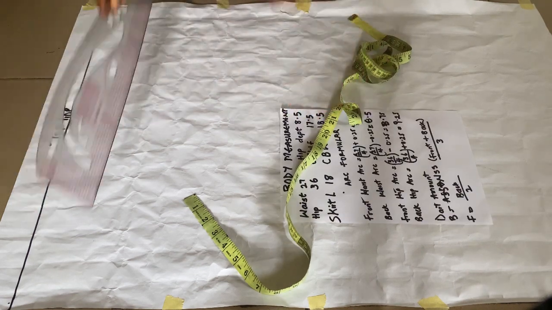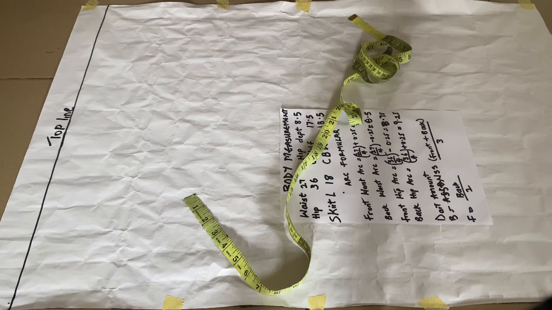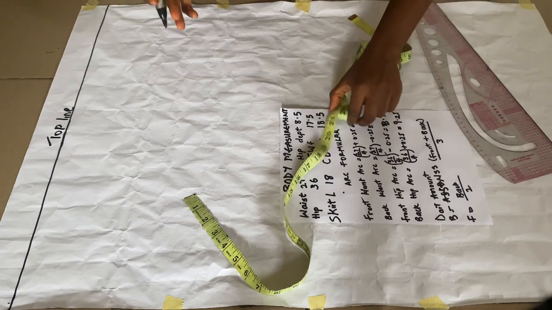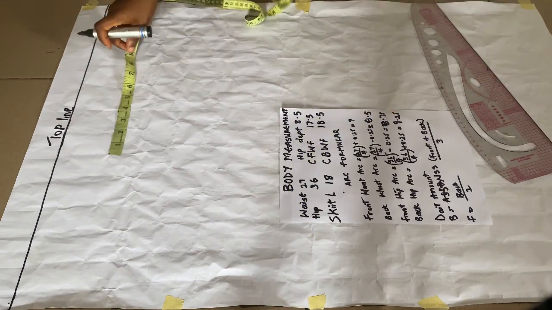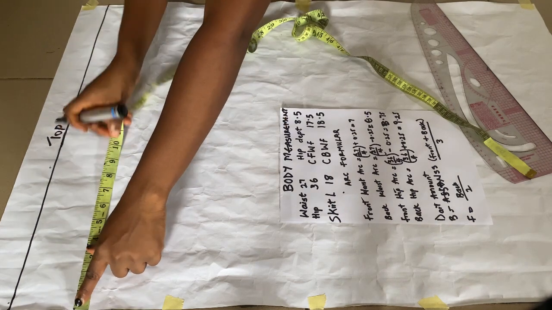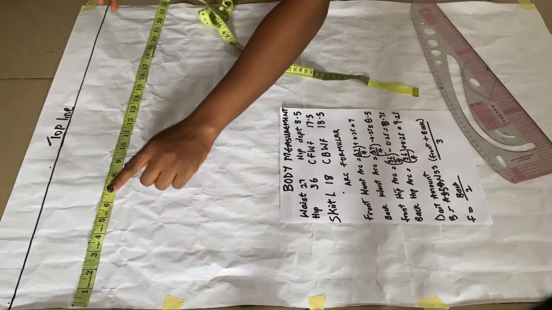Because the width of this paper is more than half of my hip measurement, I'll just divide the paper into 2 and mark my measurements from there.